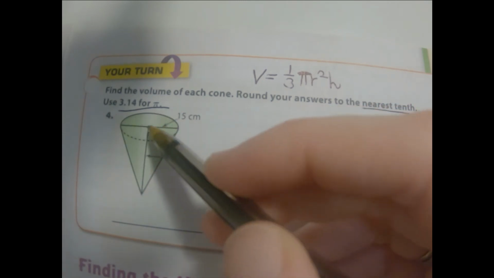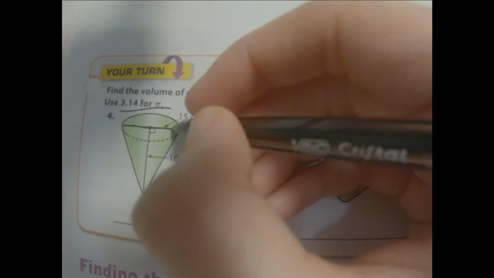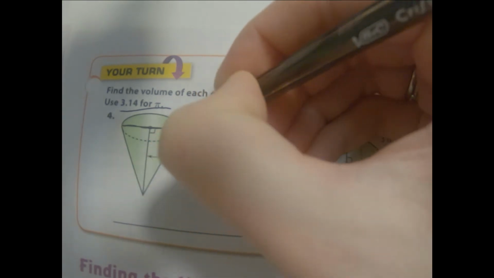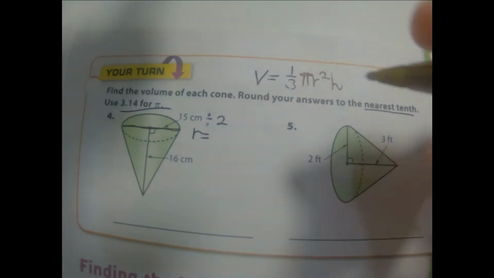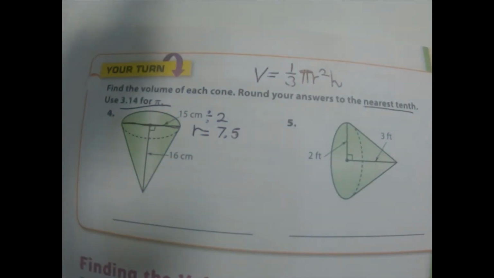You should already have noticed that there was a problem here in our base. We don't want to work with the diameter. It's pointing at the entire line. We want the radius. So the radius is going to be 15 centimeters divided by 2, which is 7.5. And I'm going to get my calculator ready because obviously there are a couple of decimals here that we're working with.